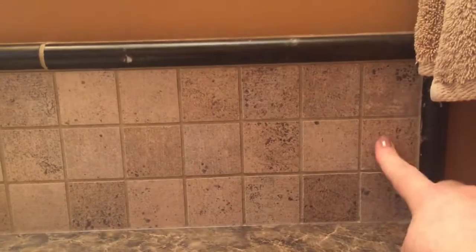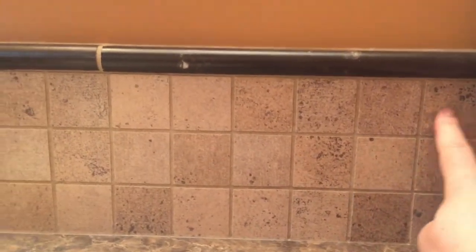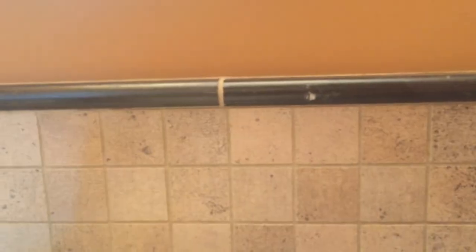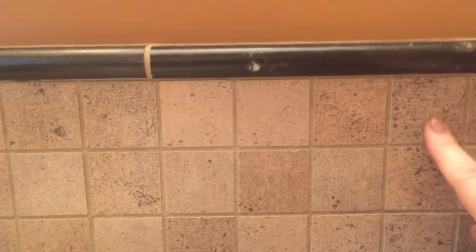So in this one, I have 3 rows going across. 1, 2, 3. And then when I count all the way across, I have 18 going across, or that is also the 18 columns, because there's 18 in a row.